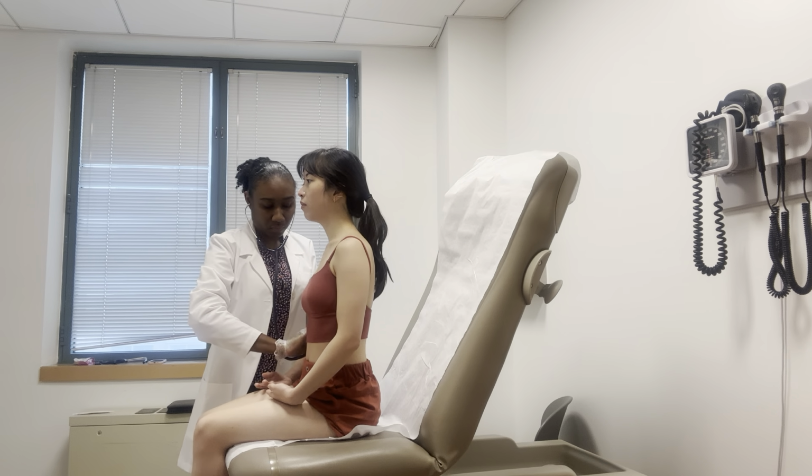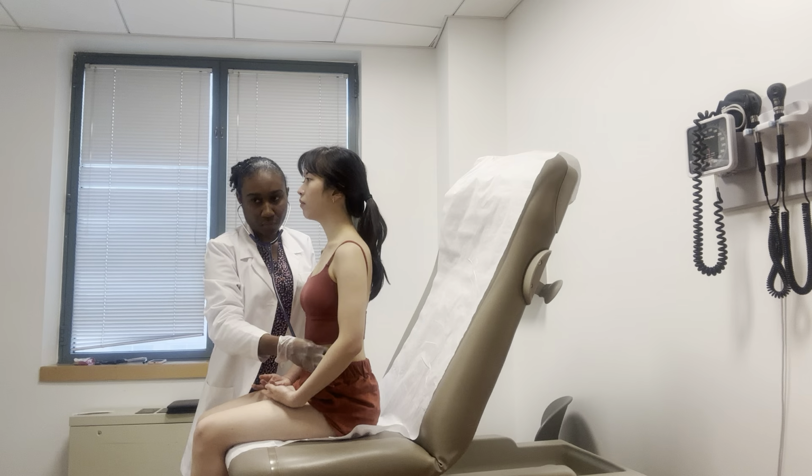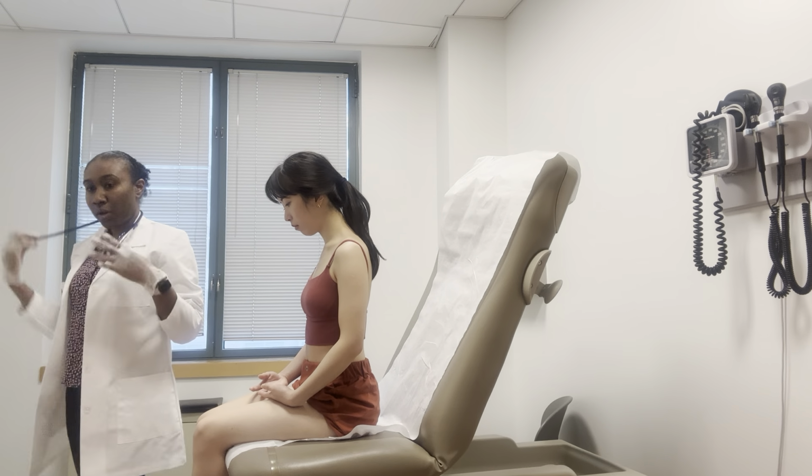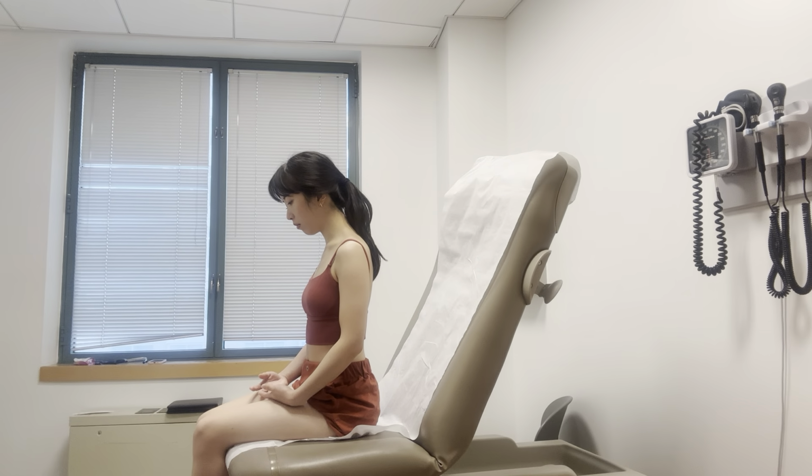Okay, great. So no abnormal breath sounds heard on auscultation. Patient had clear breath sounds. No adventitious breath sounds heard. All lung fields were clear.